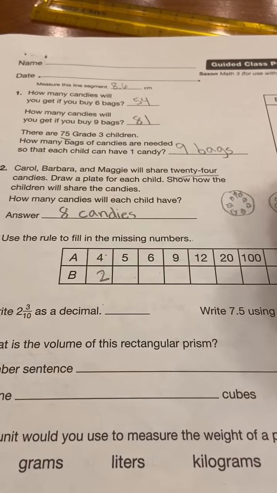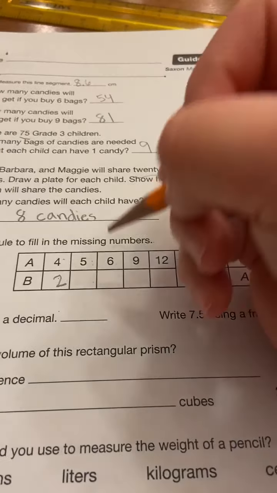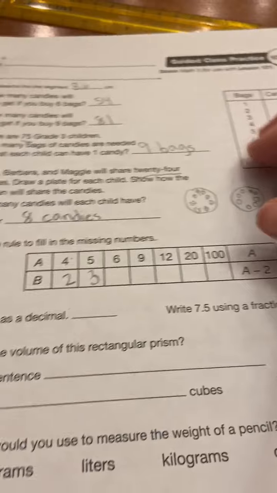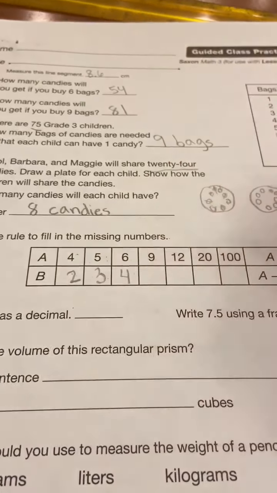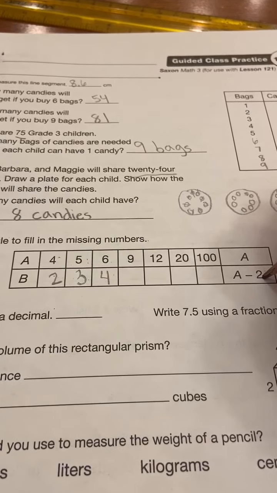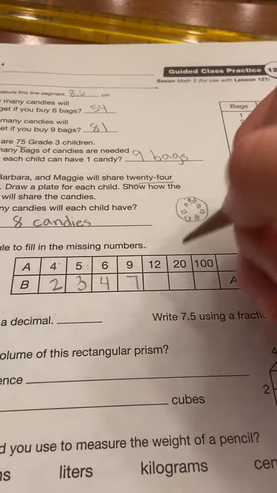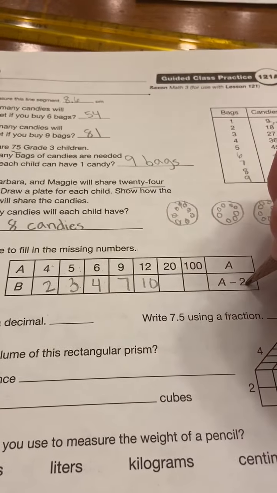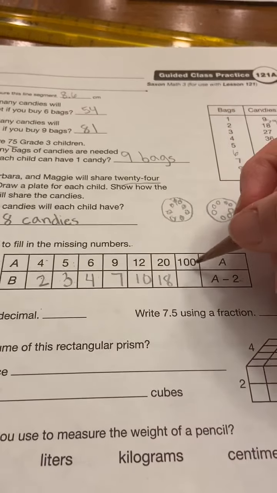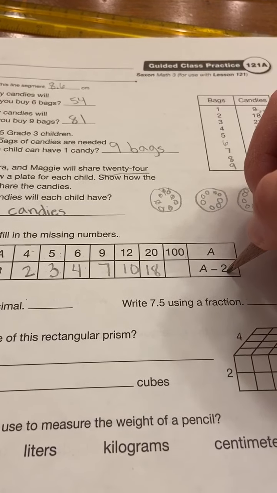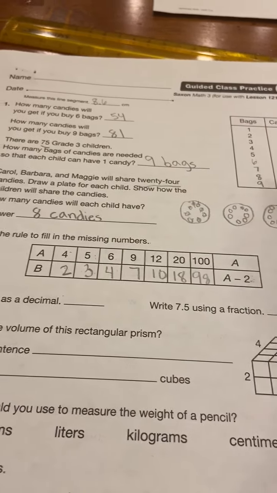Okay, and if we just keep going, our next A is 5, so 5 minus 2 is 3, and 6 minus 2 is 4, and 9 minus 2 is 7, and 12 minus 2 is 10, and 20 minus 2 is 18, and 100 minus 2 is 98. Okay?